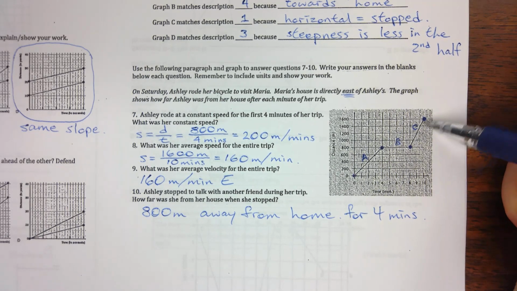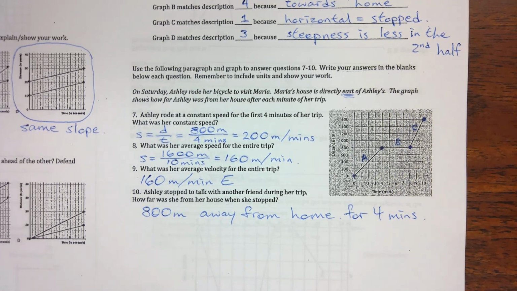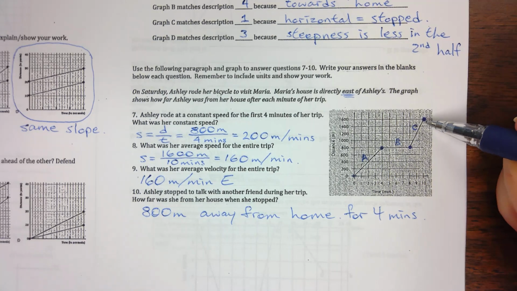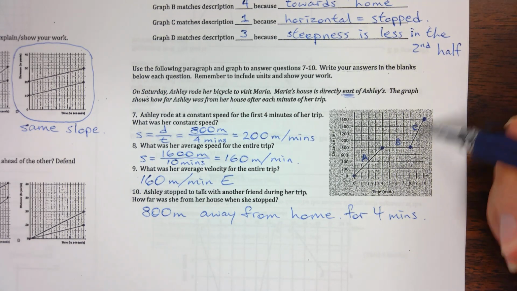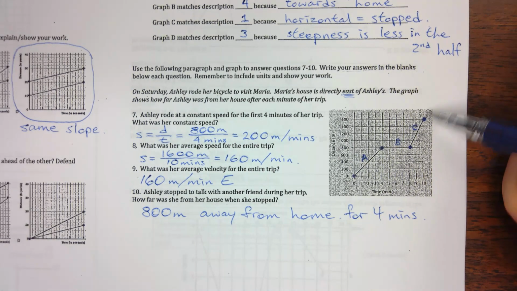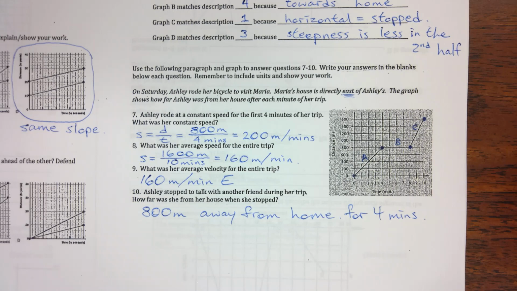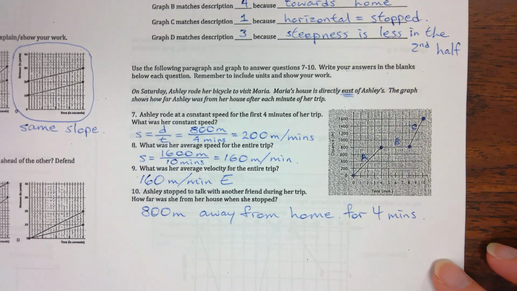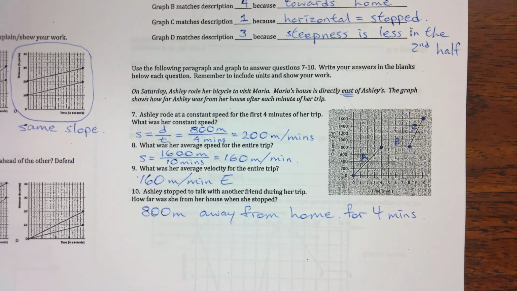You could calculate it like that and justify your answer that way, or you can also say it's because the line is steeper, which shows that it's moving faster.